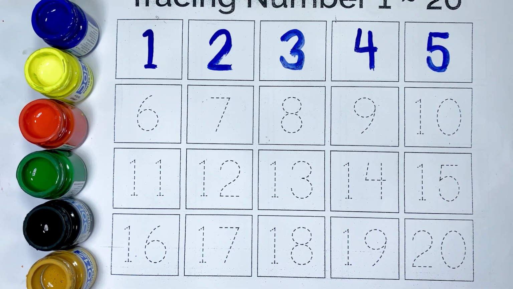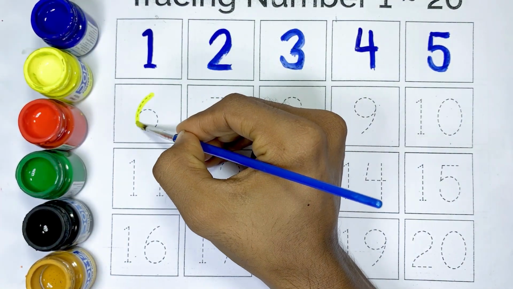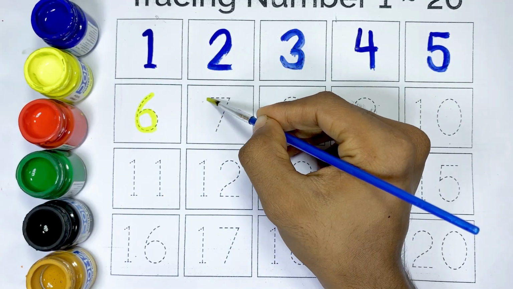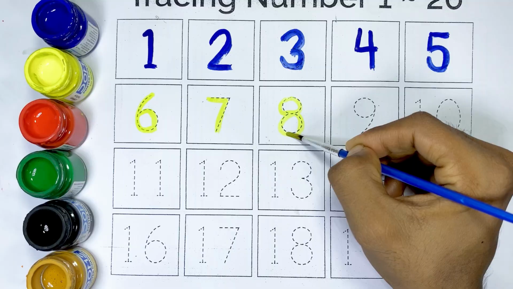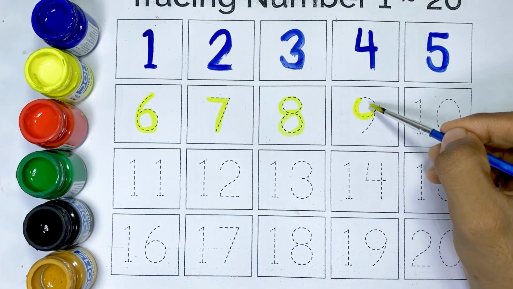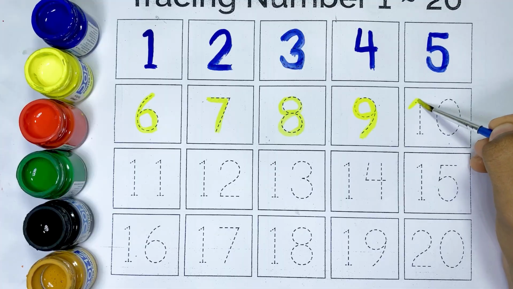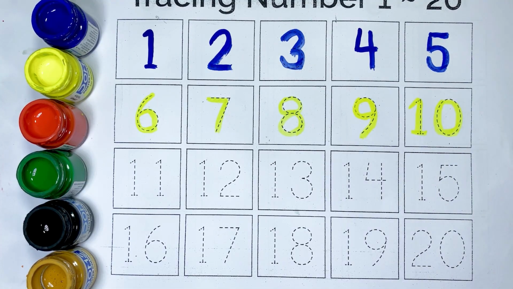Kids, now you draw 6 and U is yellow color. 6, 7, 8, 9, and 10. Kids, now you draw 11.